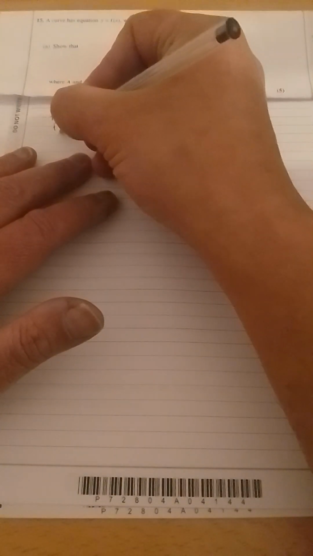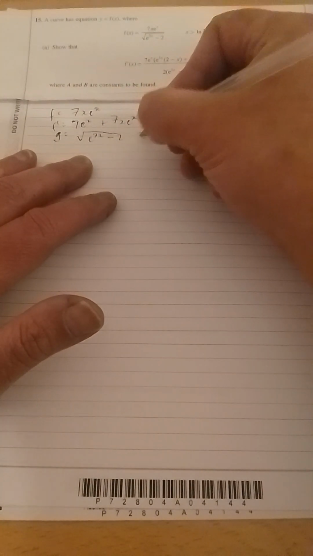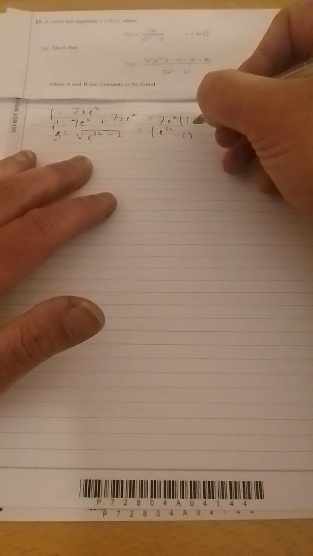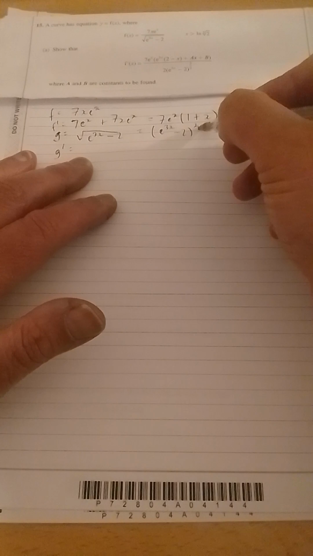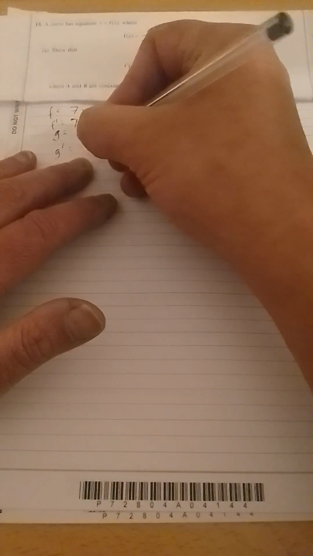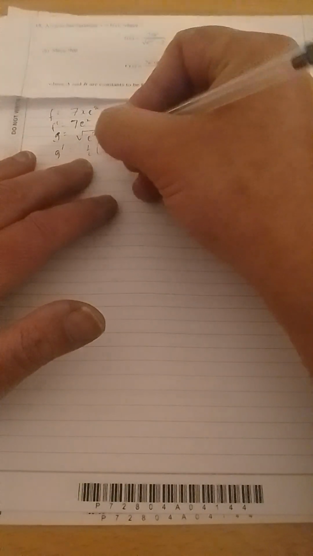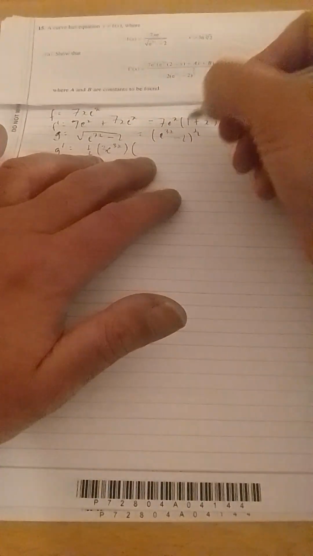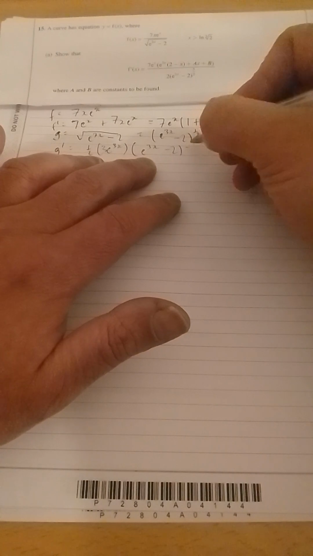Now the bottom here, which we're going to call g, is the square root of e to the 3x minus 2, which we could write as e to the 3x minus 2 all to the power a half, and we can differentiate that, g dash, by using the chain rule. So bringing the half in front, differentiating the inside, e to the 3x will become 3e to the 3x, and then reducing the power by 1 here will be e to the 3x minus 2 to the power minus a half.